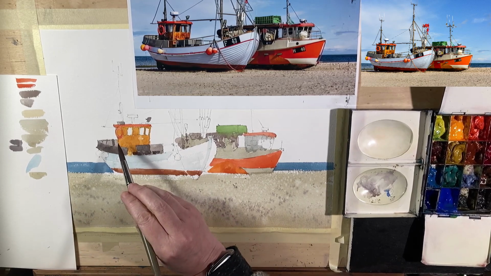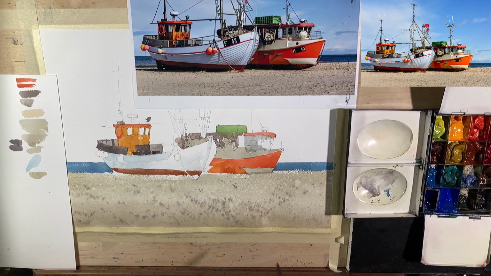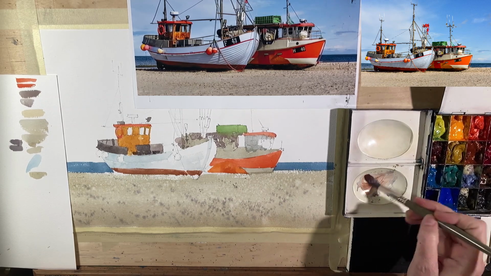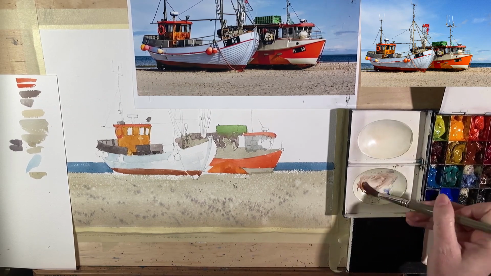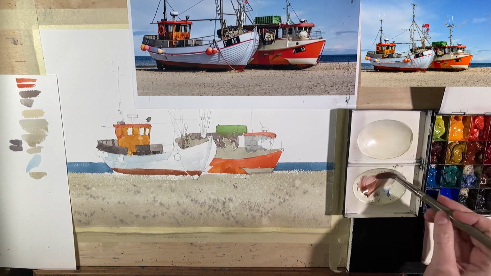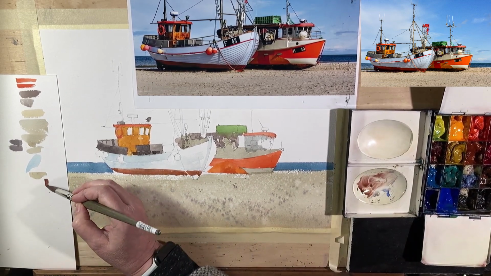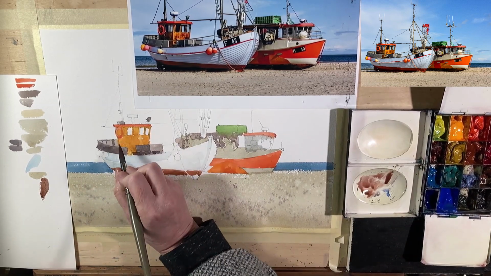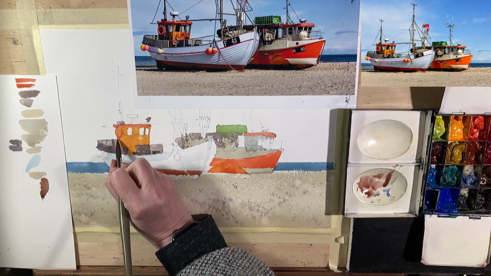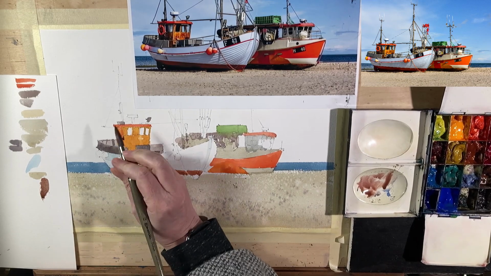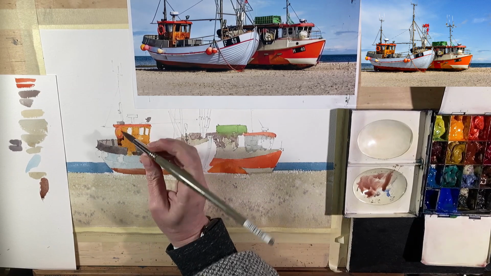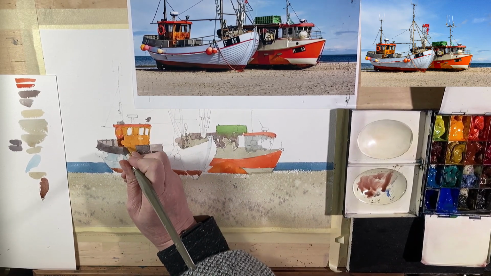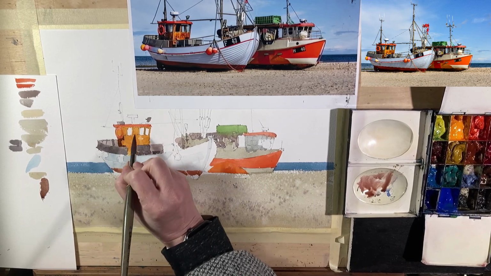Now let's do the shadow side of this cabin. Now this is really quite dark there, but we're not going to go quite that dark yet. So I'm going to use, it's orange to start with, so I'm going to take it darker with some burnt sienna. And again, just test this. Shouldn't be too dark. And I want to now paint around this life belt. Just leave a little sliver at the top there.